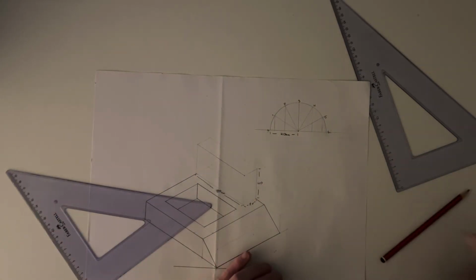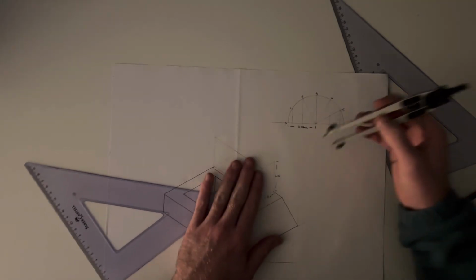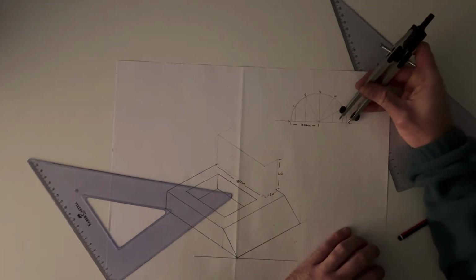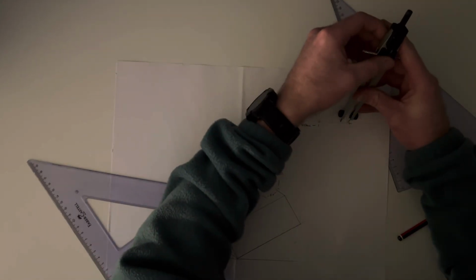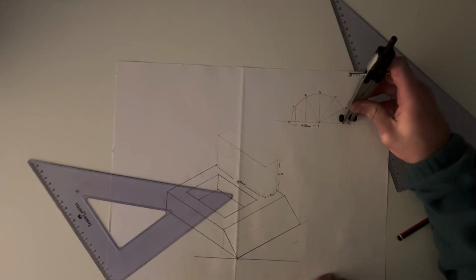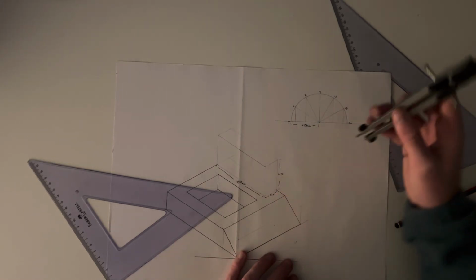Once we've got this done, we can take our compass and start drawing it into our 3D drawing. So we'll put the pin of the compass on our point 6, open it to our point 5 where it touches the XY line, and plot it. One point.